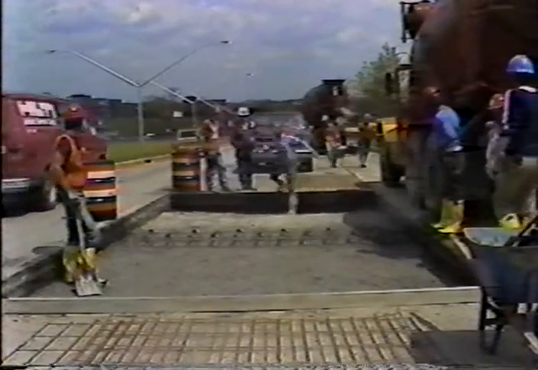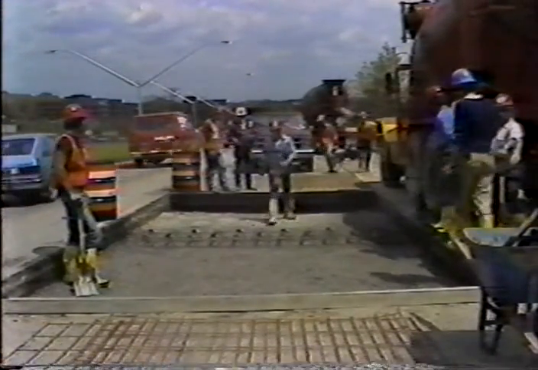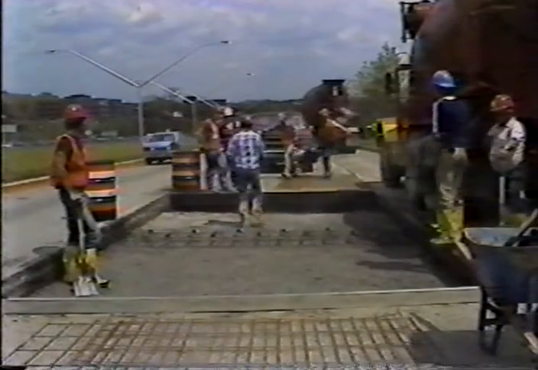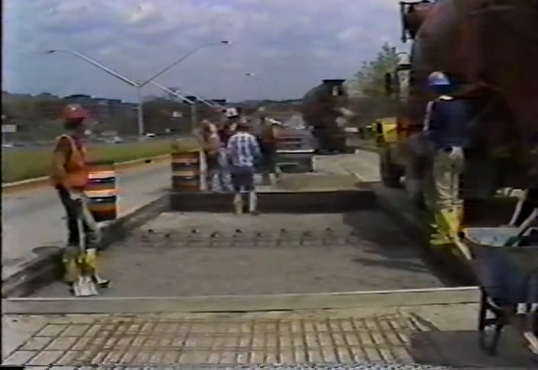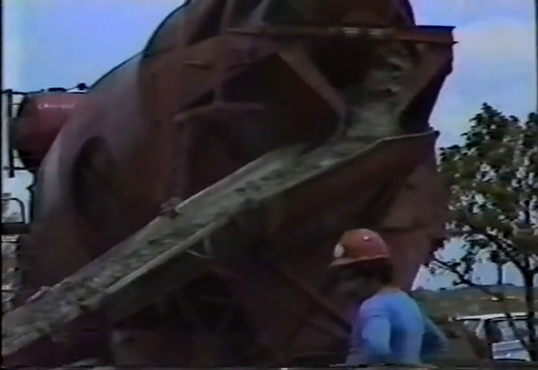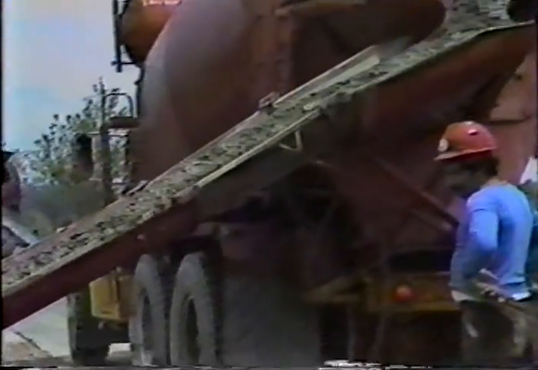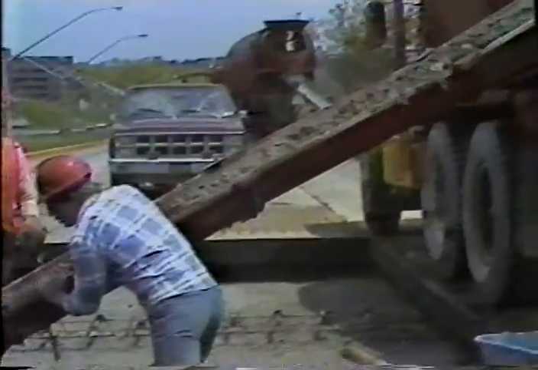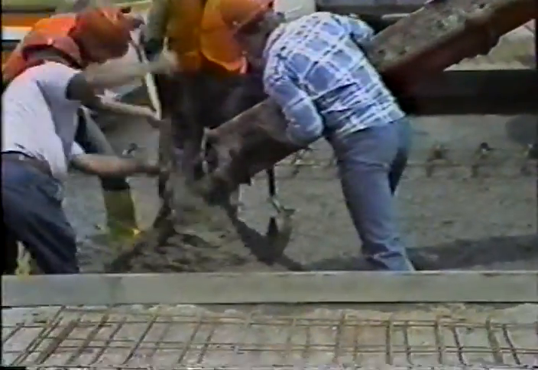Okay, before any concrete is delivered to the work site, make sure you're ready for it. For example, if you're patching, is the base well compacted? Stable? Are the forms and reinforcing bars in place? If the job is really well coordinated, the concrete will be placed as soon as the truck arrives. So check the job site.